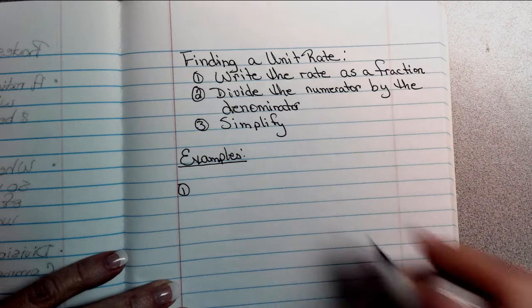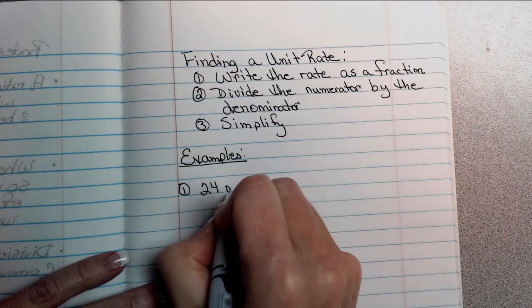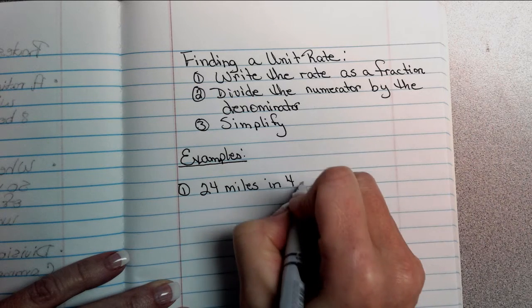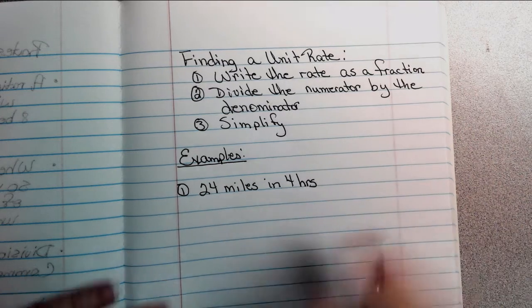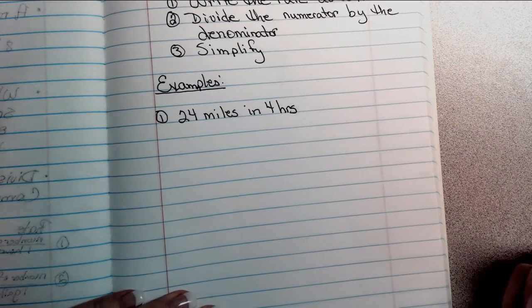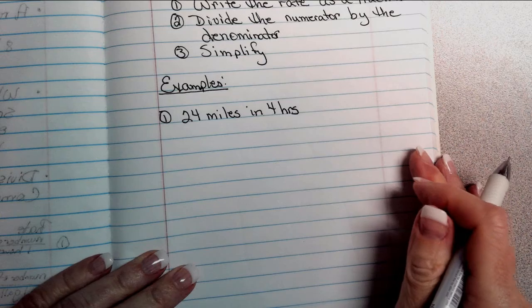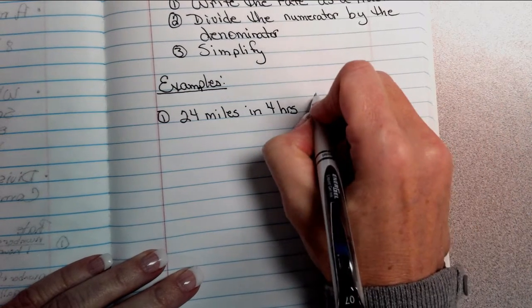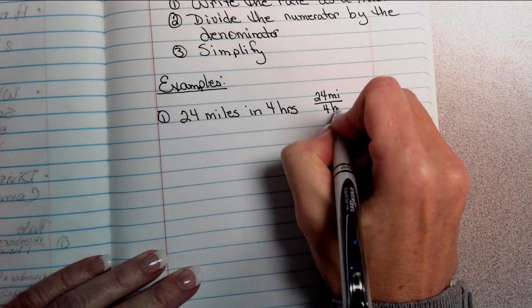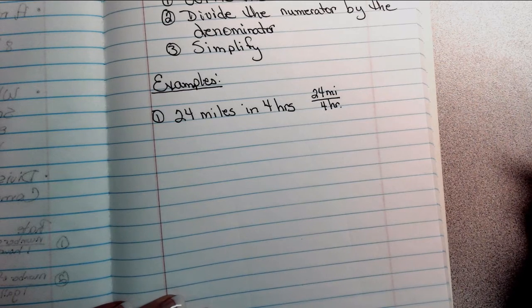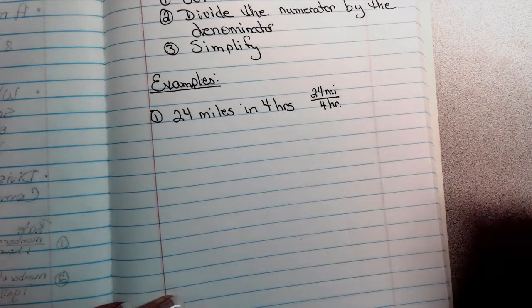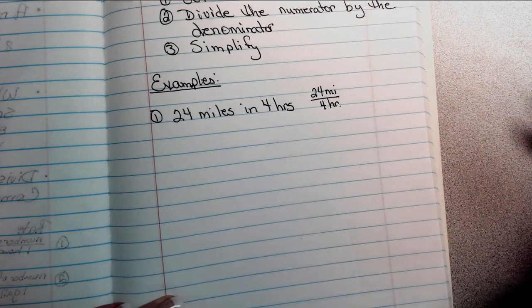Let's say I've got the example that we've gone 24 miles in 4 hours. Okay, that's what we're doing with 24 miles in 4 hours. So we said the first thing you do is to write the unit rate as a fraction. So we've got 24 miles in 4 hours. Now notice I'm still labeling. I didn't just put it as 24 over 4. I need my labels. I need that miles per hour, that price per pound. Those numbers, those labels are important.